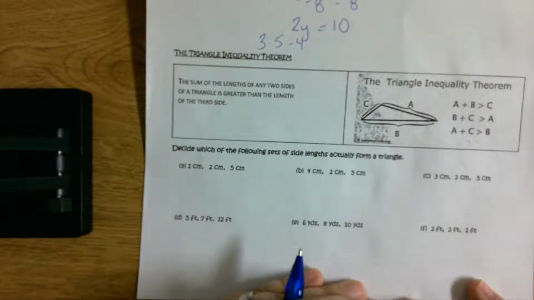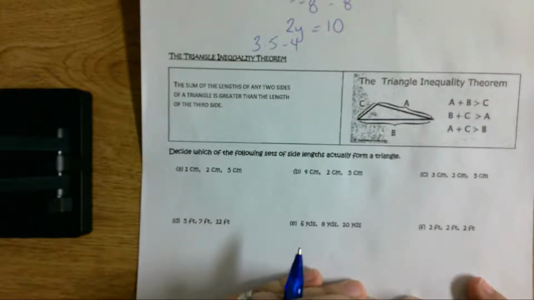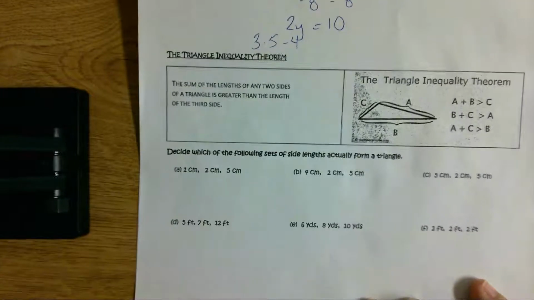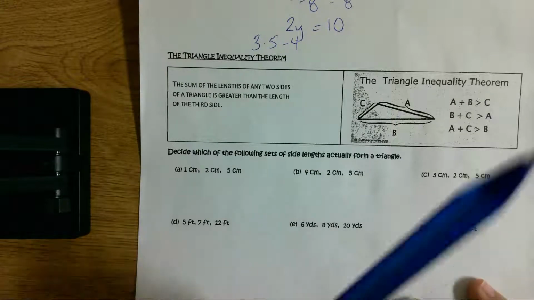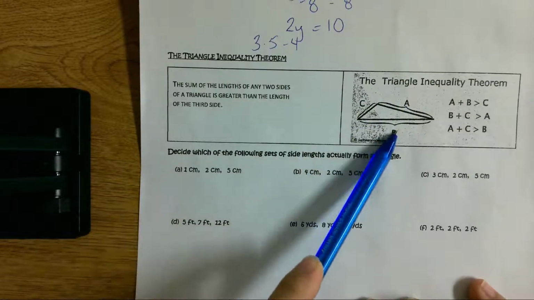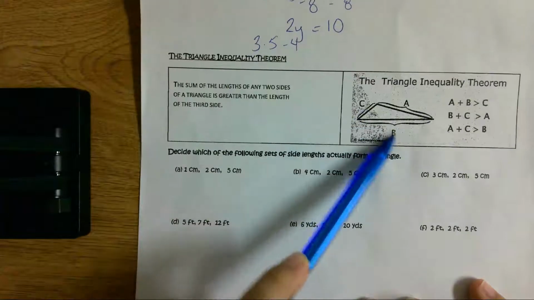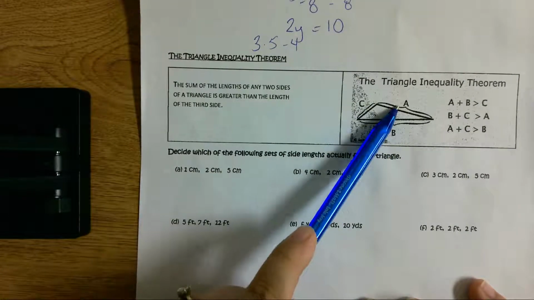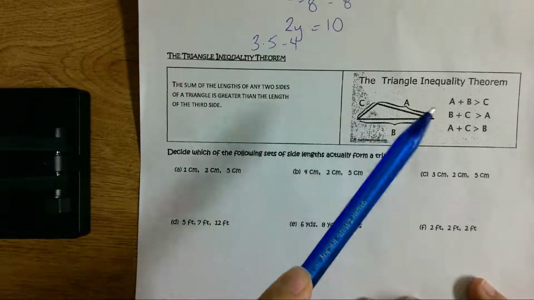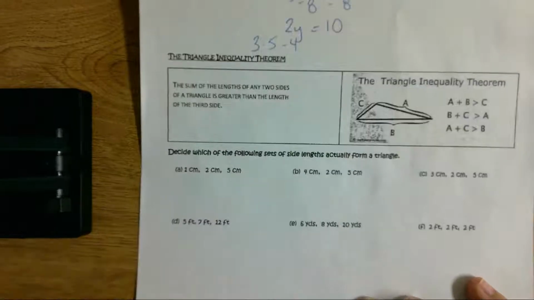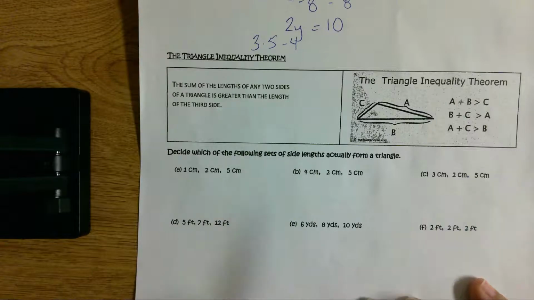The triangle inequality theorem. The triangle inequality theorem is that the sum of the lengths of any two sides of a triangle is greater than the length of the third side. So in other words, if I add A plus B, it has to be greater than C. B plus C must be greater than A, and A plus C must be greater than B. So no matter which two sides I add, it has to be greater than the other side.